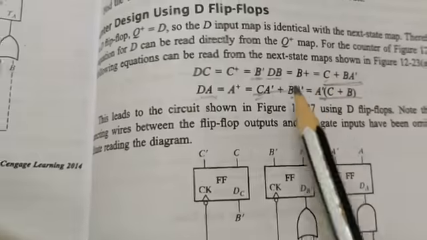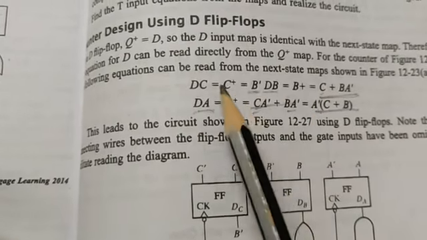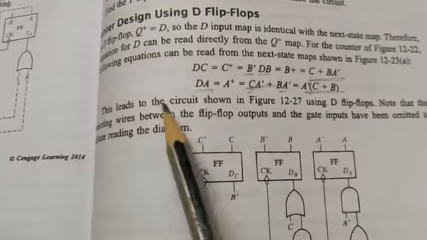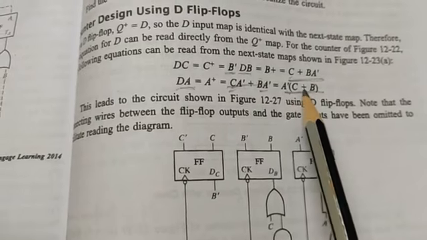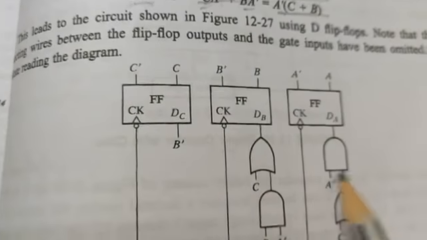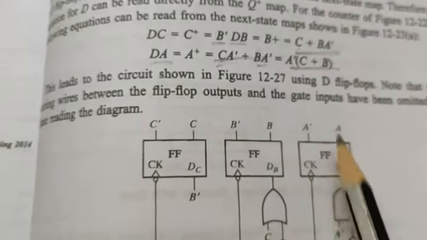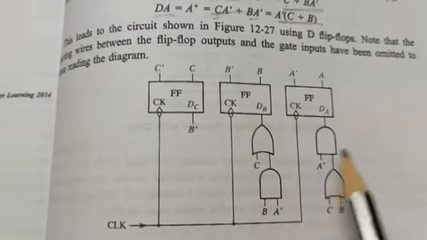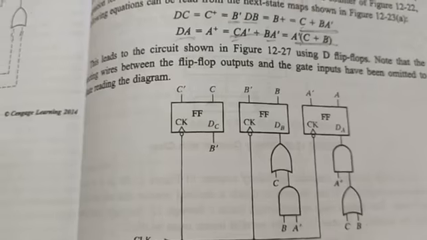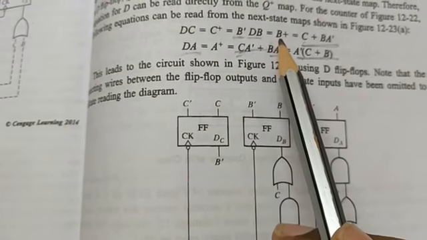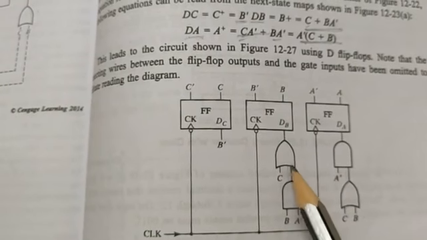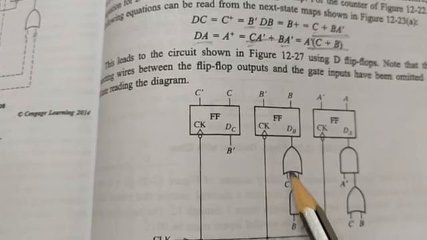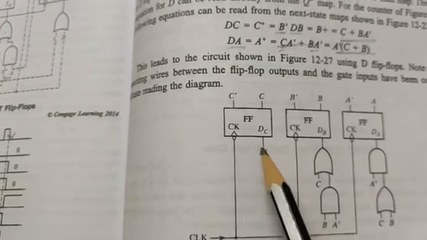So you got three equations: for DA, DB and DC. What is DA? A bar into C plus B. C plus B means you are supposed to use an OR gate. One connection is from C, one connection is from B. The output is connected to an AND gate, and the other input will be A bar. Then for DB, which is C plus B A bar, this is B A bar AND gate. The output of this is connected to an input of the OR gate with C. This is DB. And this is B bar for DC. That's it.